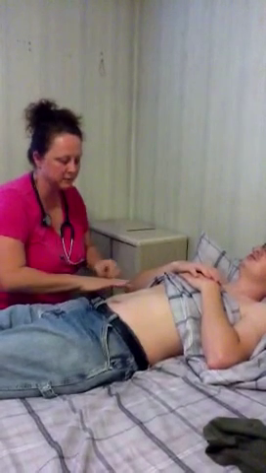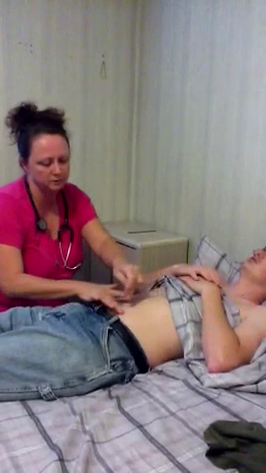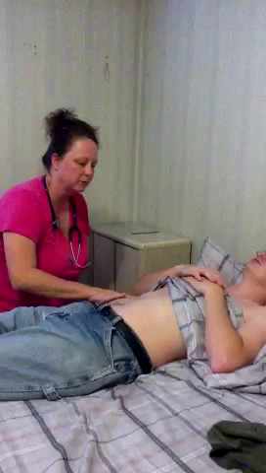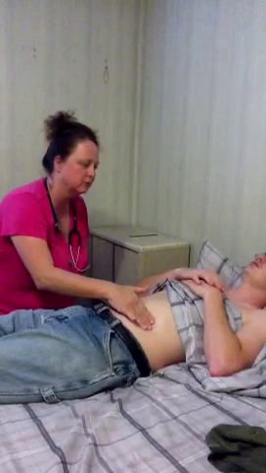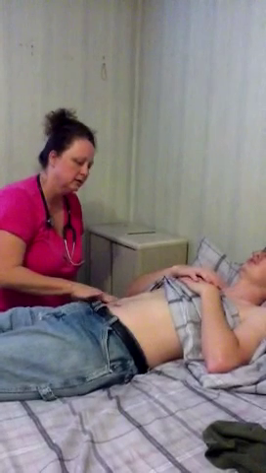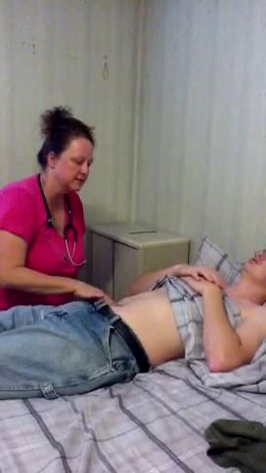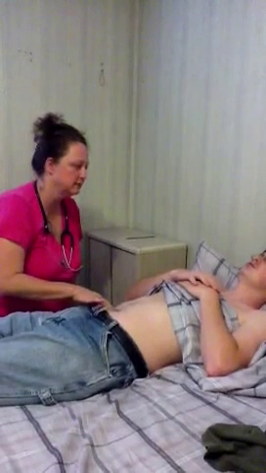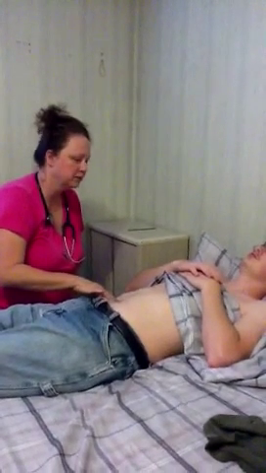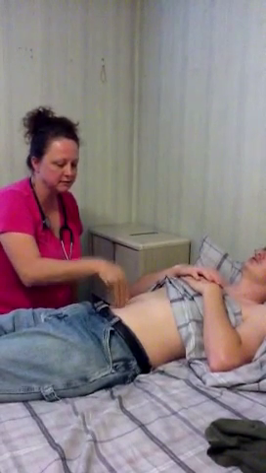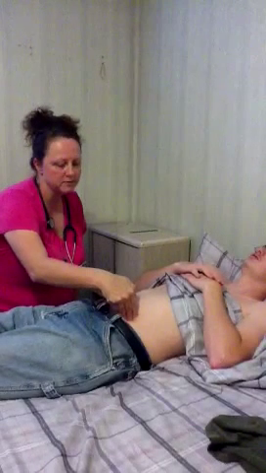So then I would start the percussion and I would tap the 4 quadrants, measure the liver span, and then I would want to lightly palpate and watch his face for areas of tenderness. And if this was appendicitis, he would have some tenderness here. He's not going to pretend with me at all. So I would check rebound tenderness. You could check Rovsing's sign.